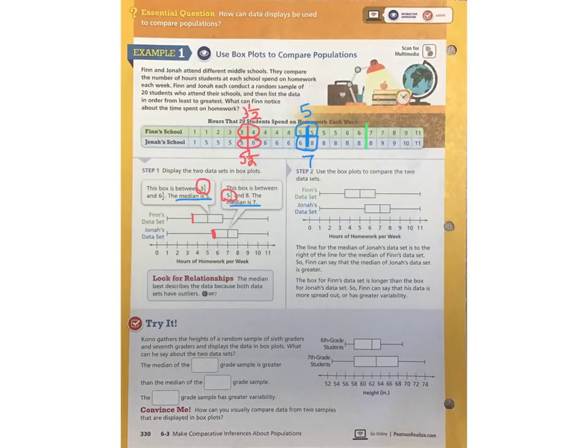Last, to get the third quartile, we need to find the median of the second half of the data. So for Finn's school, that second half of the data is between the 6 and the 7, which is why it's 6.5. That's this piece right here. And for Jonah's school, the two median numbers are 8, which means the median of that data set is also 8. So that tells us where those end boxes are. And remember, the blue line here tells us the median of the entire data set.